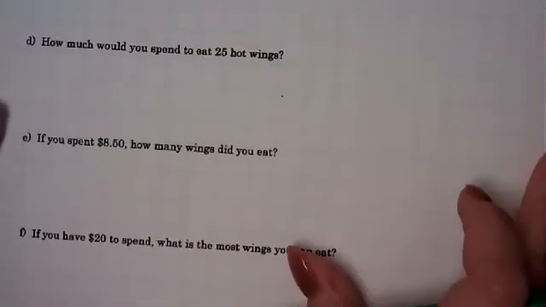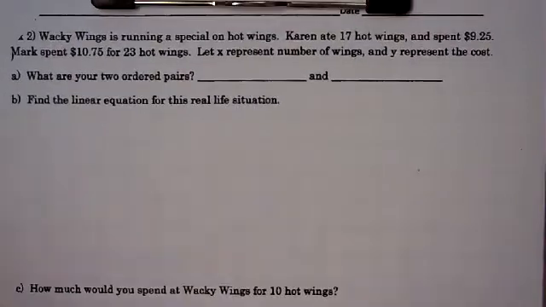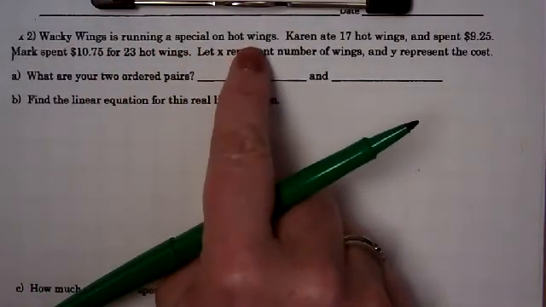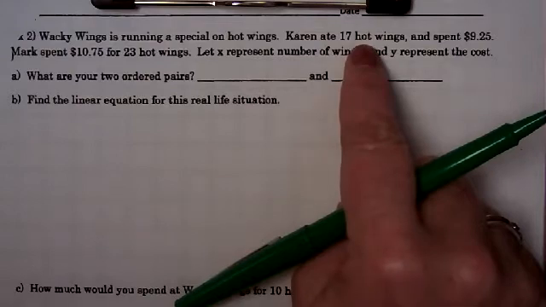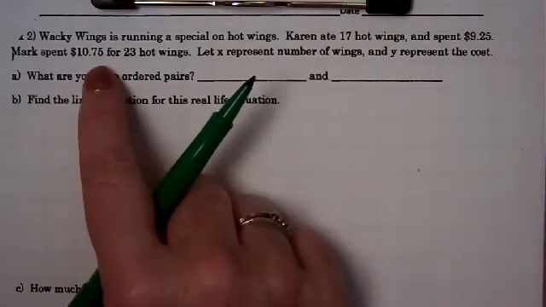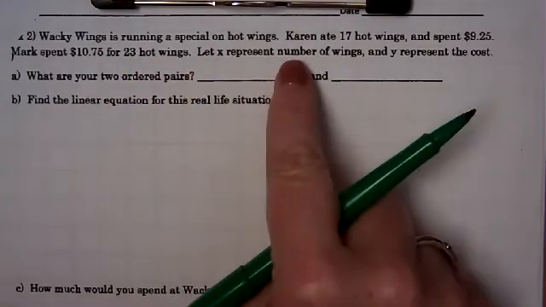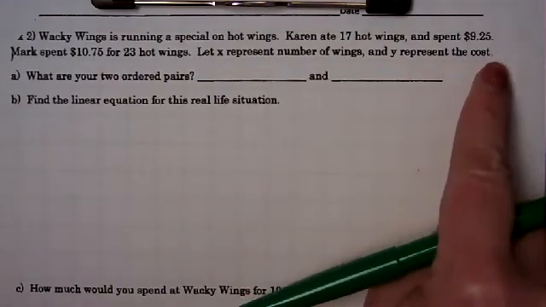Now, let's read through example 2. It says, Wacky Wings is running a special on hot wings. Karen ate 17 hot wings and spent $9.25. Mark spent $10.75 for 23 hot wings. Let x represent the number of wings and y represent the cost.